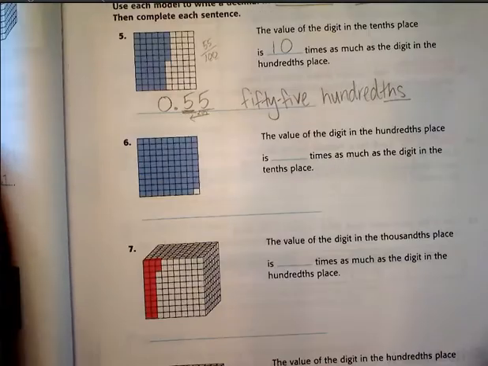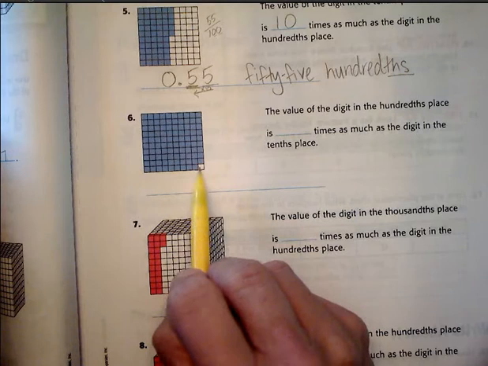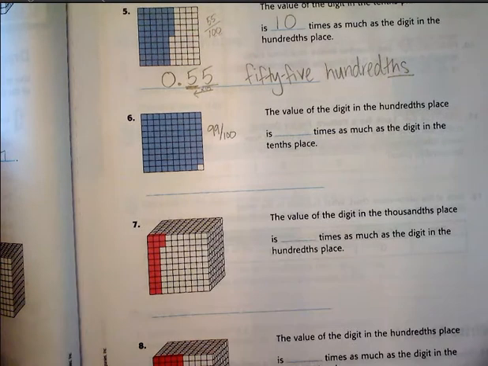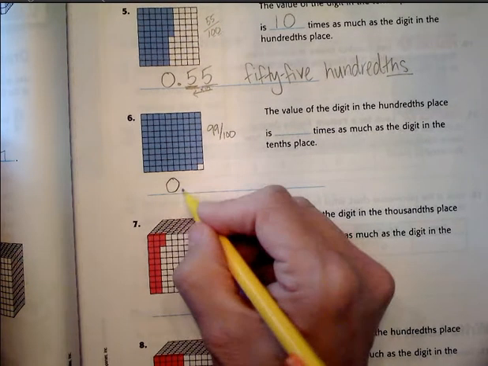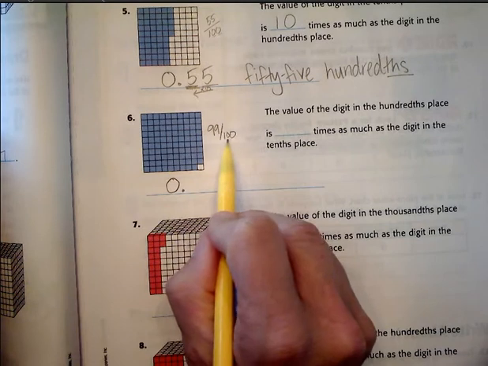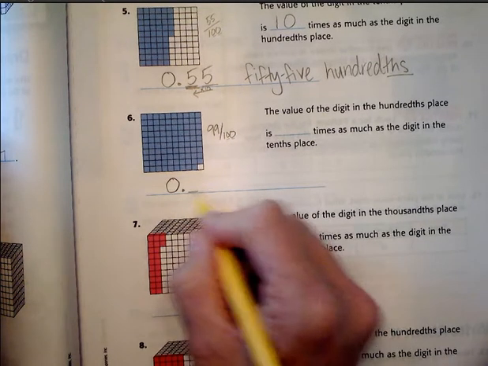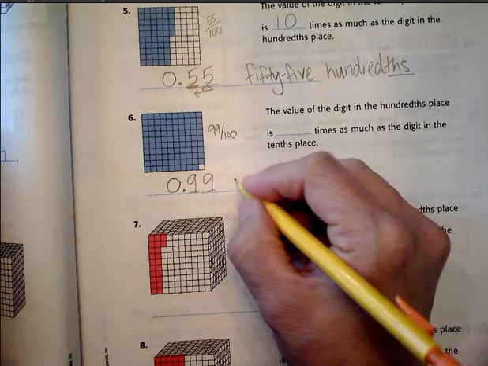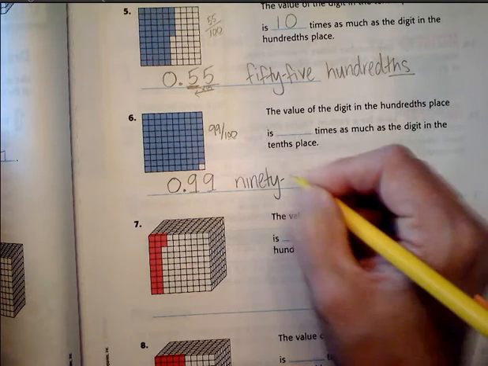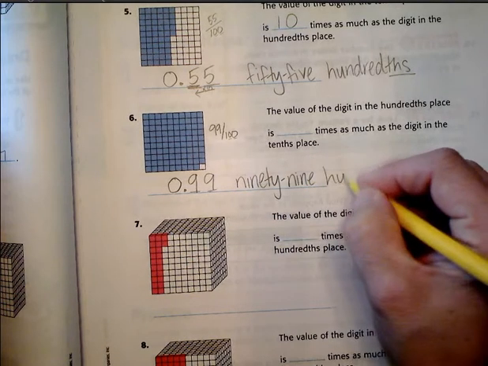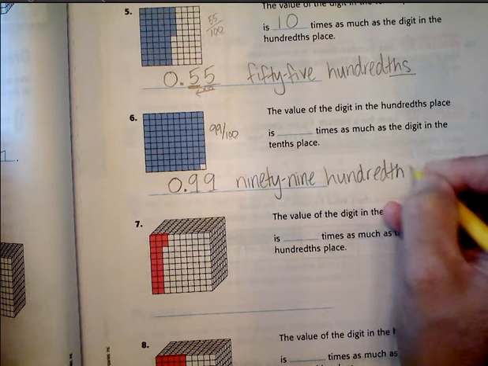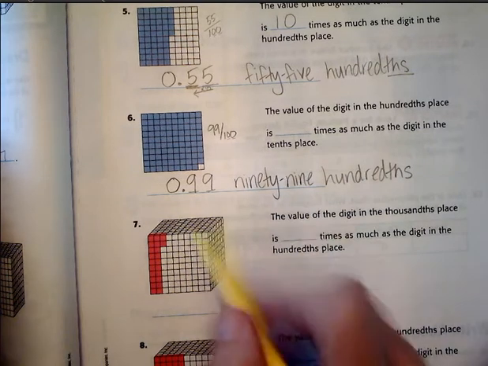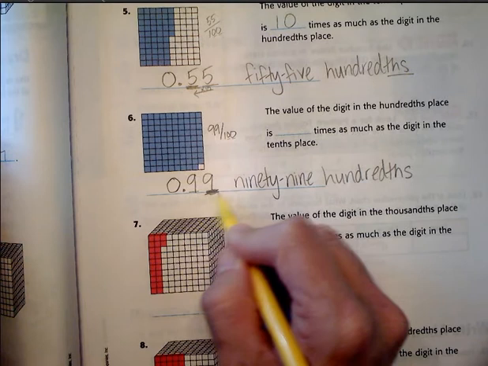Let's do some more. Ooh, this one, you guys. It's got how many of these blocks filled? 99, right? Out of 100. I can see that just one is not shaded. So my decimal, my standard form, is going to be 0 point, how many places is it going to have? 1, 2, 2. And I drop in my 99. 99 hundredths. And I write it just like that. 99 hundredths.